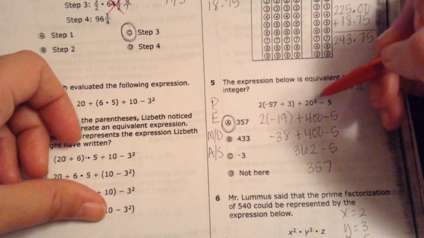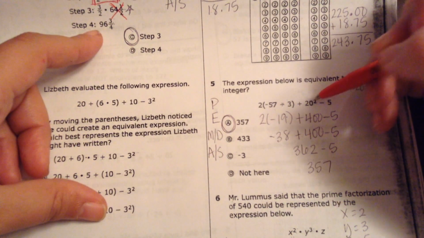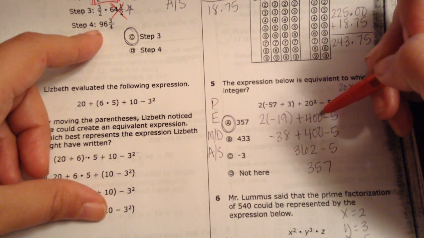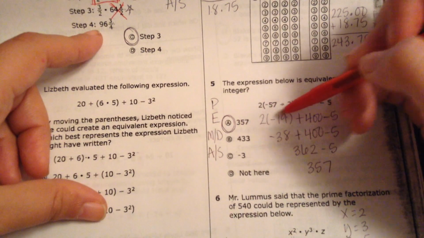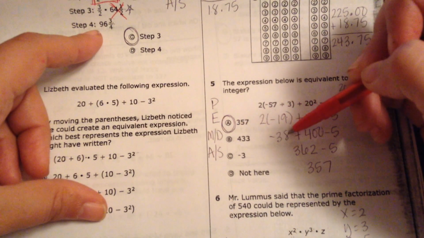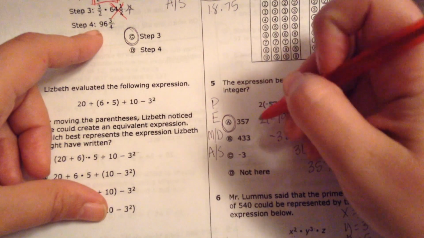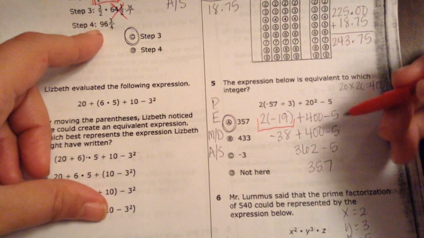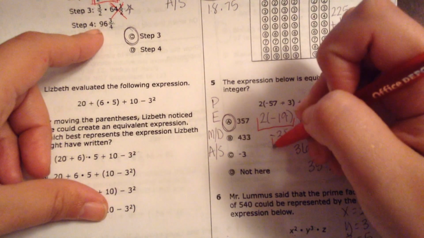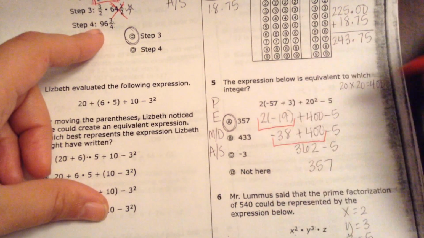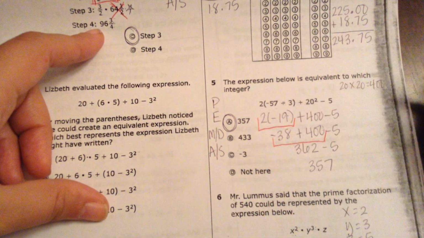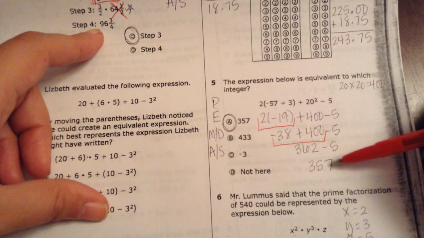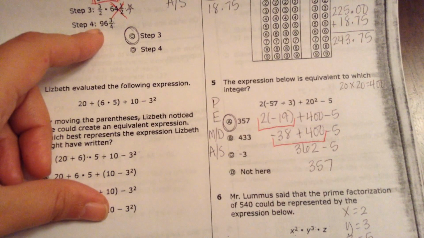Then we're going to multiply. 20 times 20 is 400. Okay. Then we're going to multiply. 2 times negative 19 is negative 38. Okay. We're going to do this step right here. Then we're going to add. Negative 38 plus 400 is 368. And finally, 362 minus 5 is 357, which is letter A.